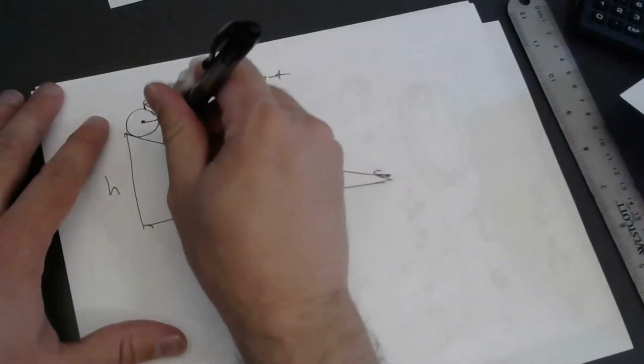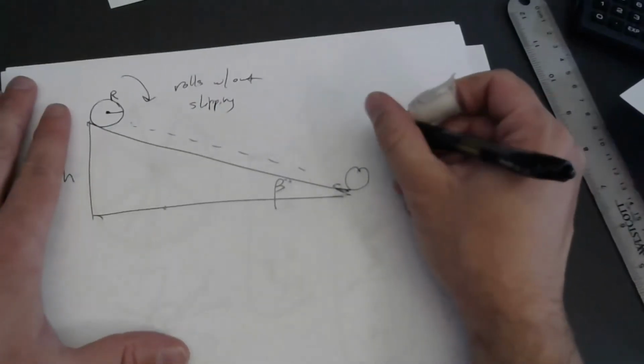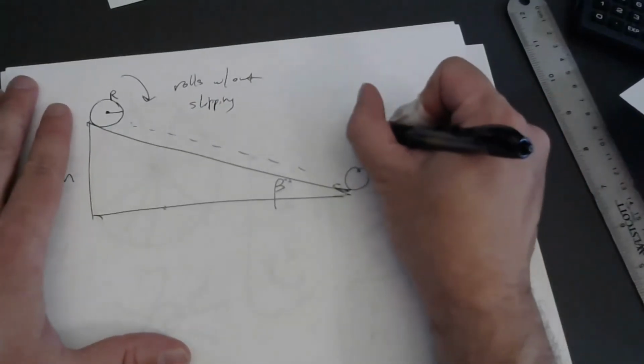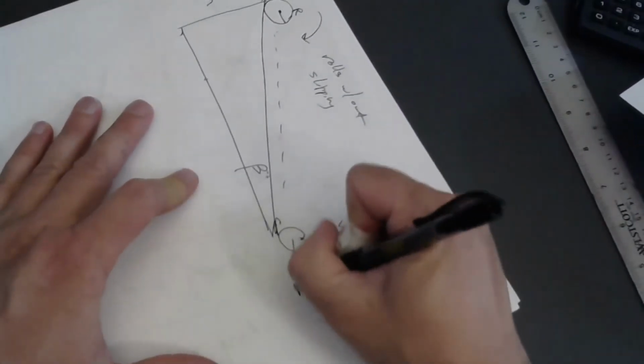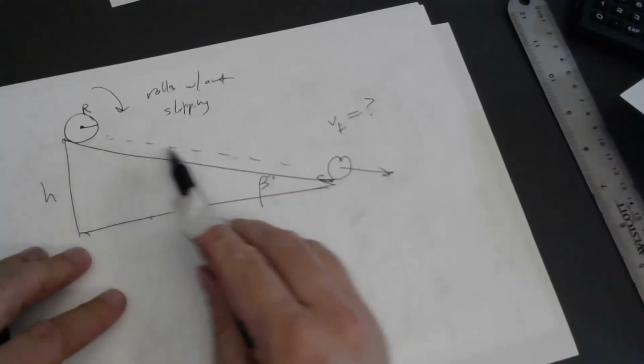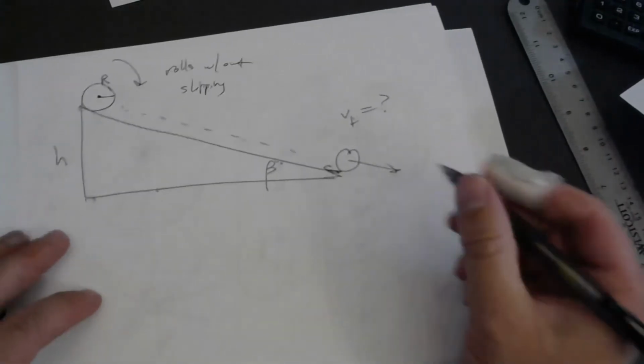And then we'd like to know what's the velocity at the bottom, v final, I'll call it. And that would have to be in this direction. It's rolling parallel to the ramp. What is the velocity at the bottom?